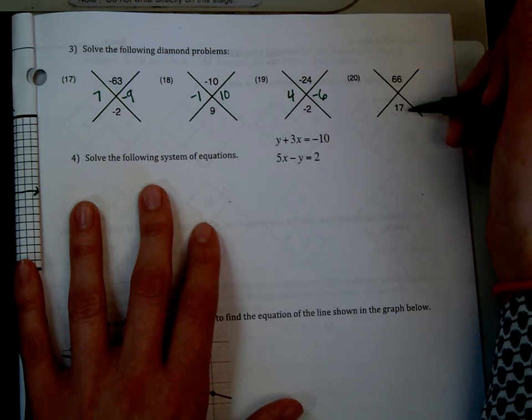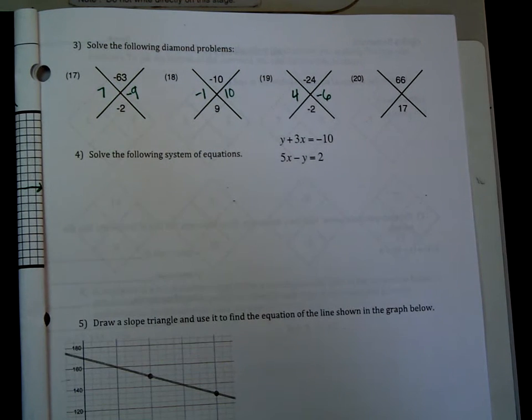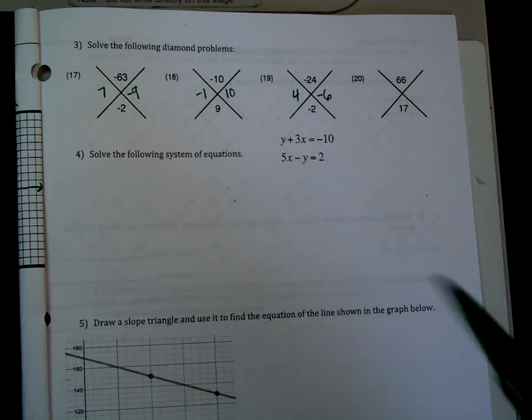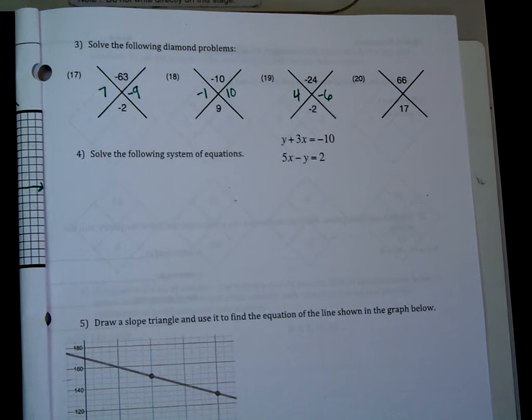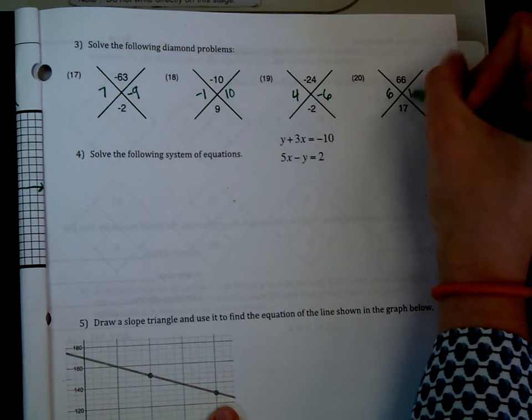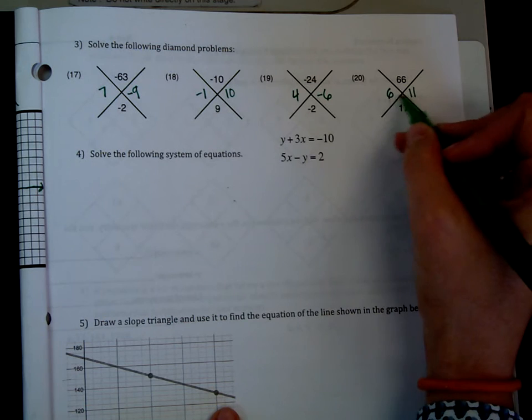Multiply to 66 and add to 17. Let's see. Multiply to 66 would be, let's see, I can think of 22 and 3. 22 times 3 is 66. But 22 plus 3 is not 17. So let's see, I need to try numbers in between 22 and 3. 66 divided by 4 is 16.5. That's not right. 66 divided by 6 is 11. Oh, 11. 6 times 11 is 66, and 6 plus 11 is 17.